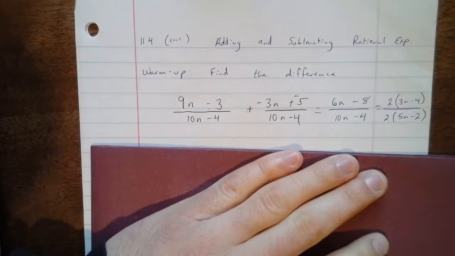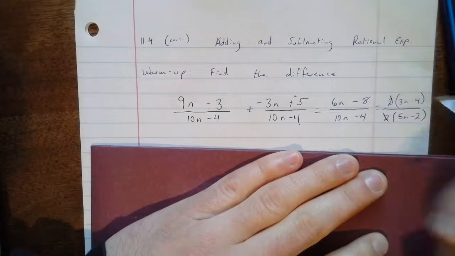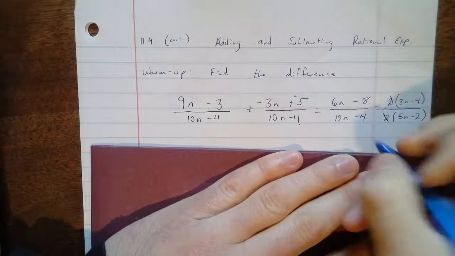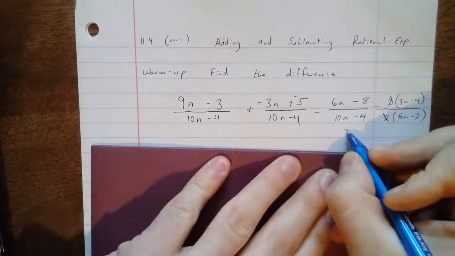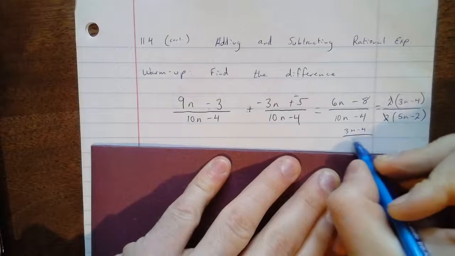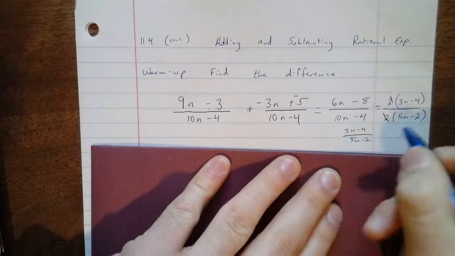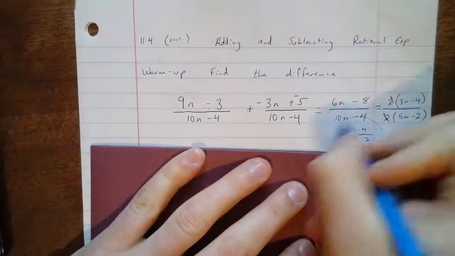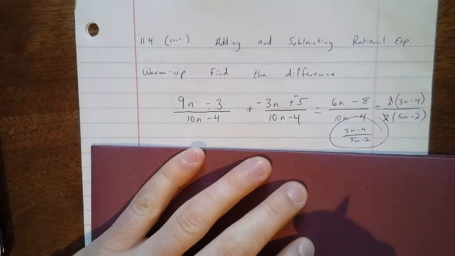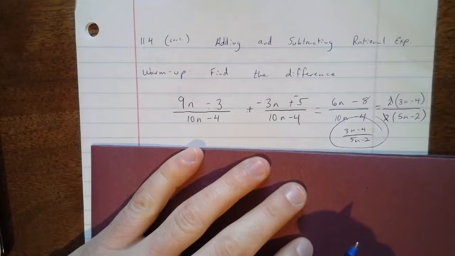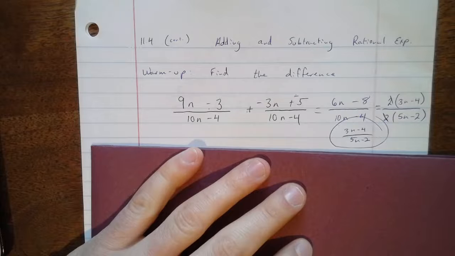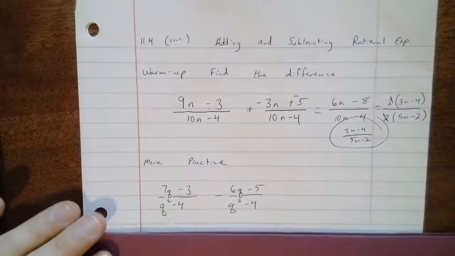And you can see that the 2's can cancel, which gives an even more simplified answer of 3n minus 4 over 5n minus 2. Since neither of those factors any further, that's our answer. So that was a little warm-up, something that should have reviewed yesterday's content. We'll do maybe one more example problem.